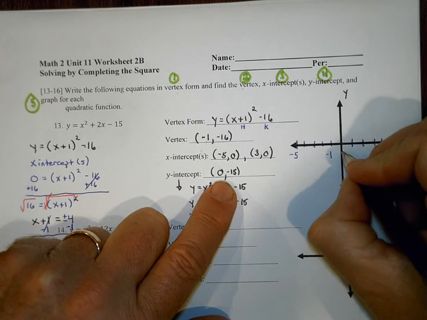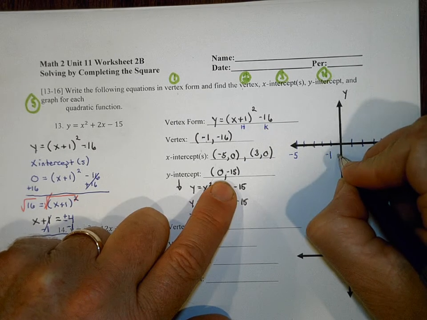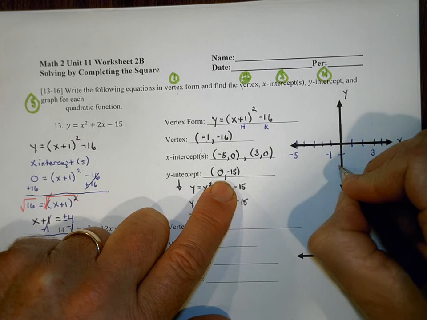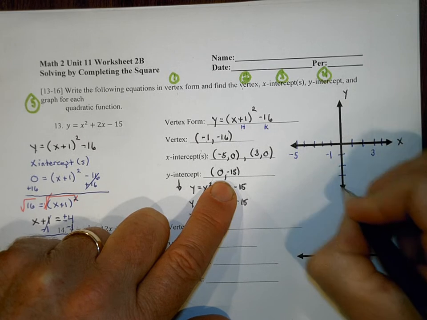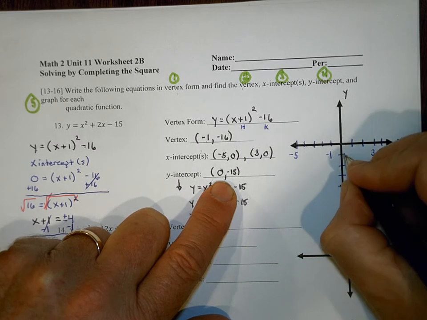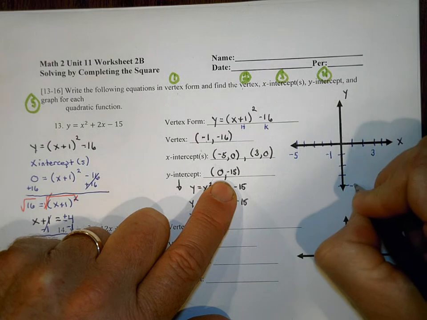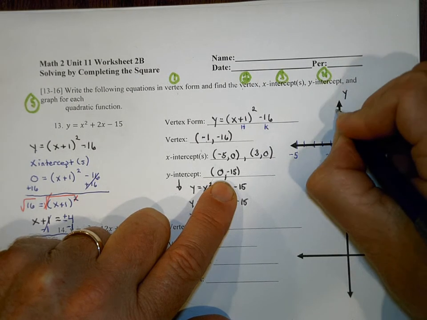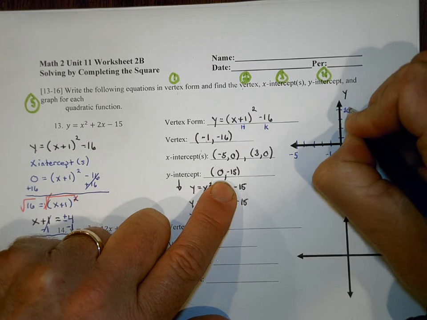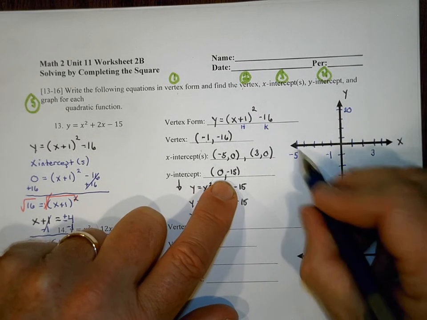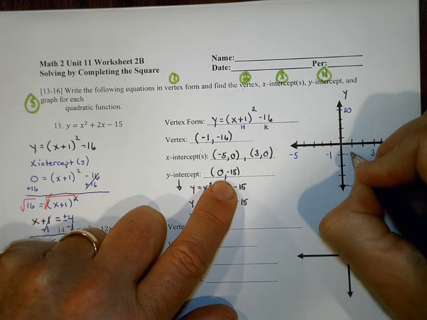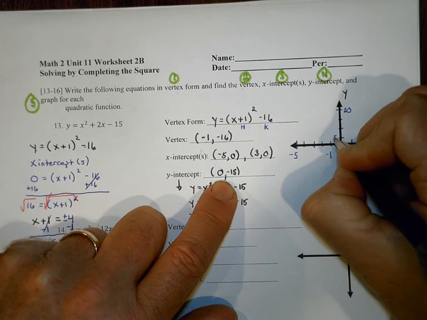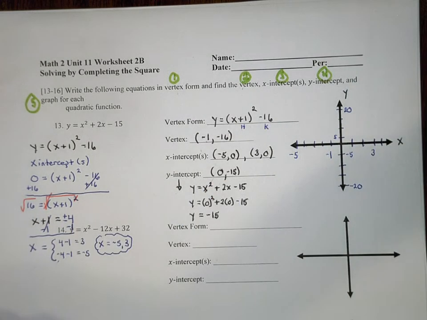So I think what I'm going to do is scale my y-axis by making every tick mark worth 5 spaces. So that'd be -20 down here, and I'll go ahead and label my positive values as well. Okay, so you don't have to scale the x-axis and the y-axis by the same amount each time. You could vary it.